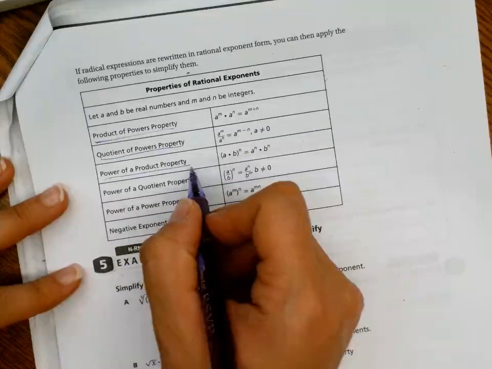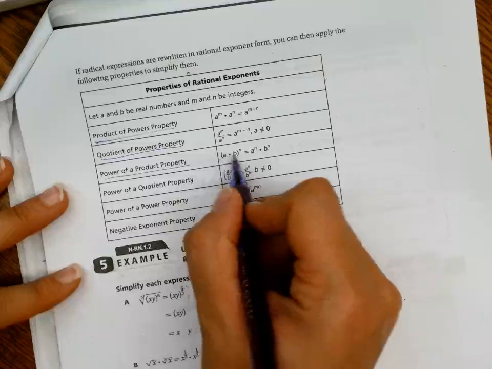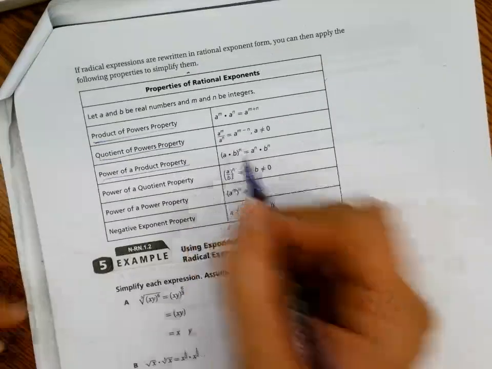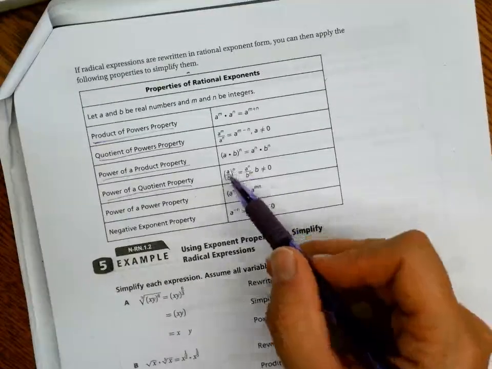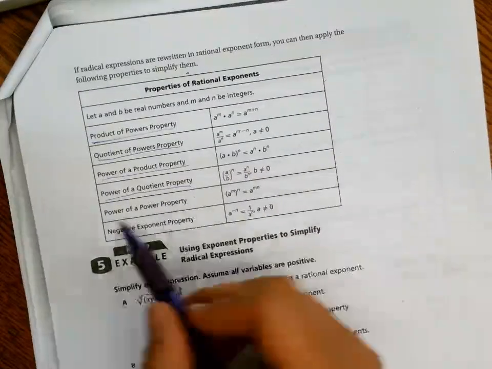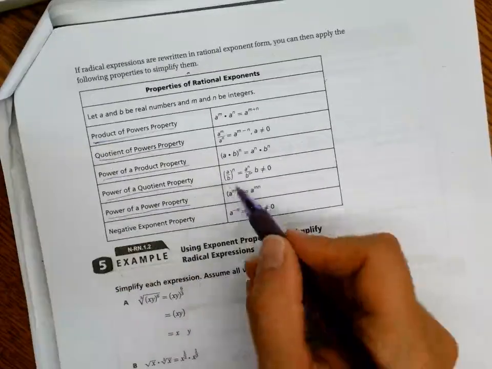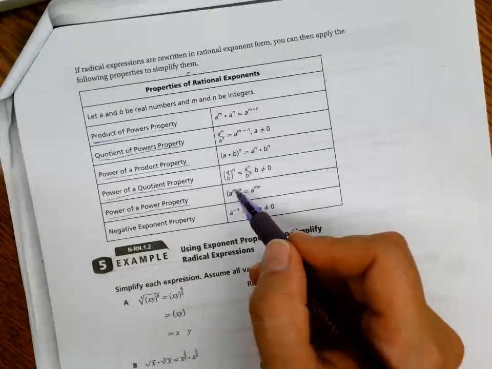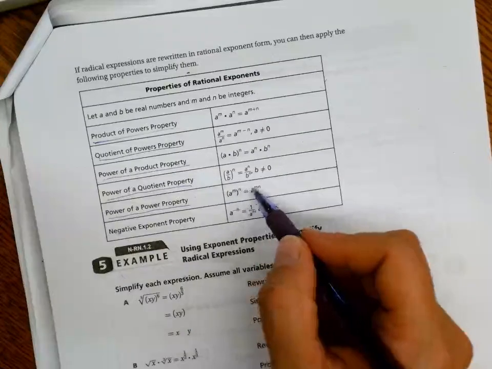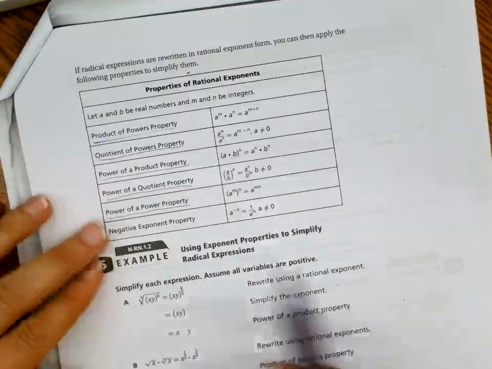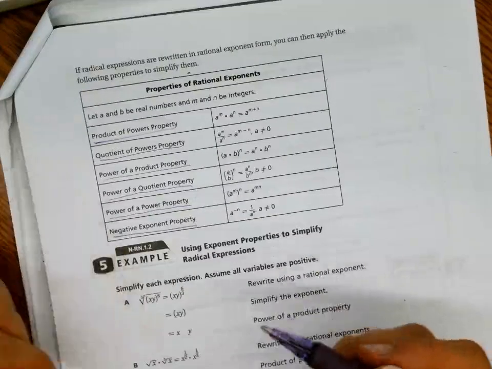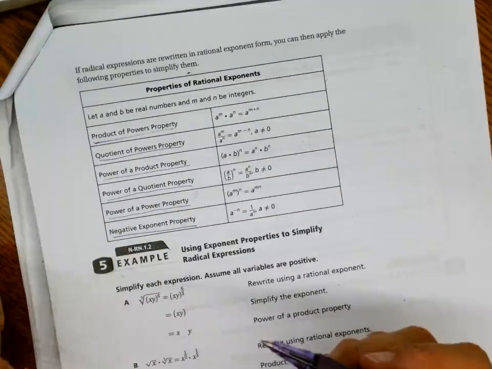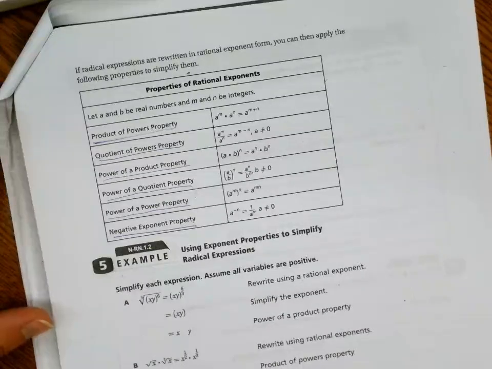A power to a power, you multiply, right? So if it's a times b to the n, that's the same thing as a to the n times b to the n. Power of a quotient property, you can distribute that as well, so a to the n over b to the n. Power to a power, you multiply. So 2 to the 3rd to the 4th would be 3 times 4, or 12, 2 to the 12th. Negative exponent property: a negative exponent is 1 over that number to the positive exponent. If it's in the denominator, make it positive and put it in the numerator. If it's in the numerator, put it in the denominator.